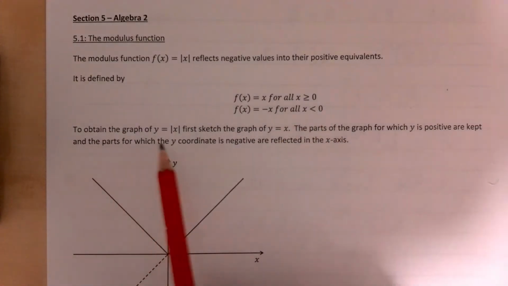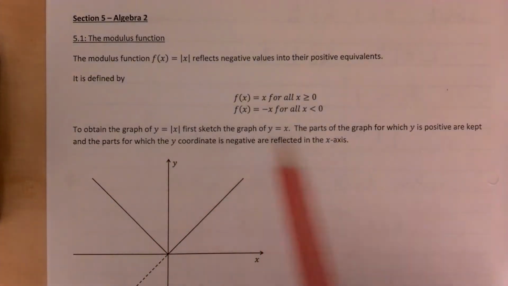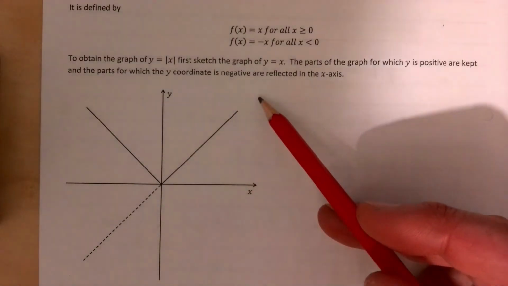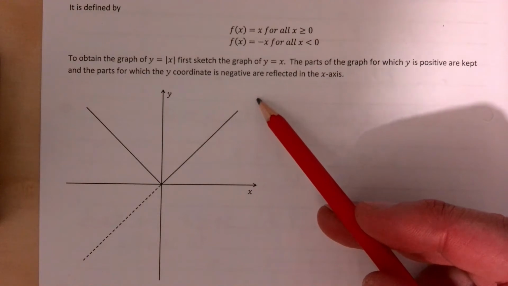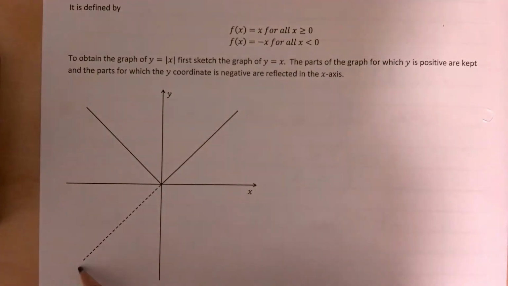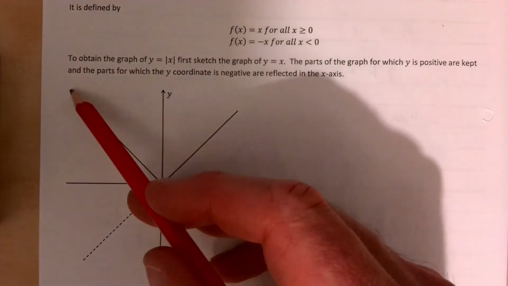To obtain the graph of y equals the modulus of x, first sketch the graph of y equals x. So that's it going down here with the dotted line going across here. The parts of the graph for which y is positive are kept, and the parts of the graph for which y is negative, that's this bit here, are reflected in the x-axis. So it goes up like that.